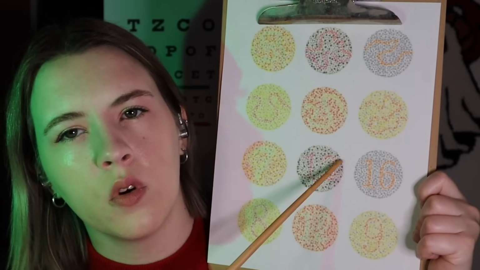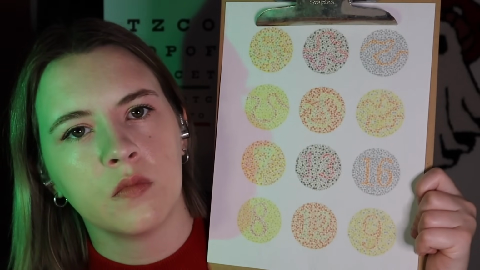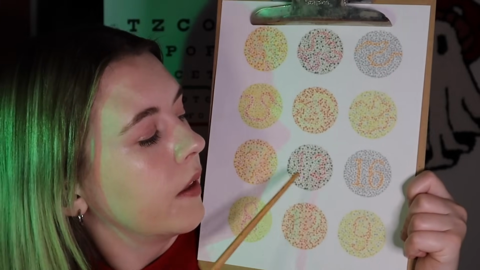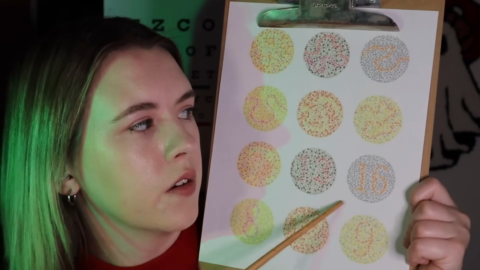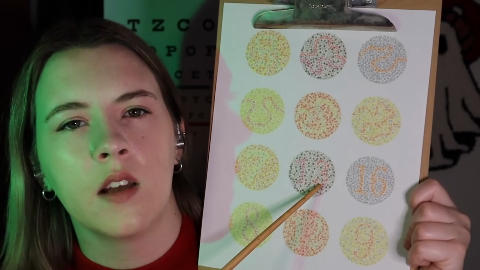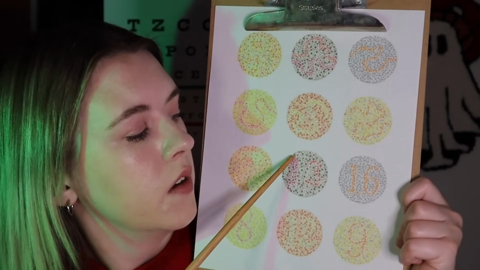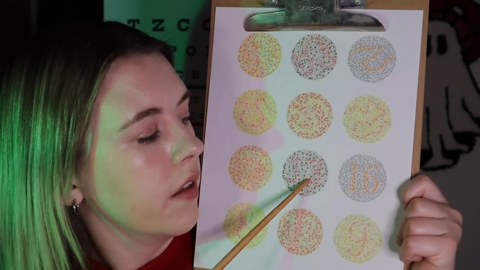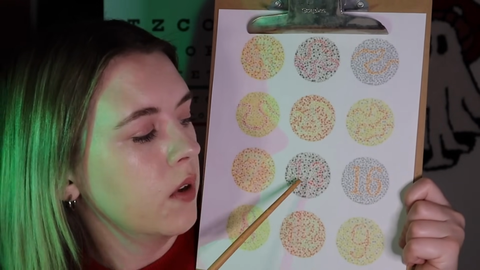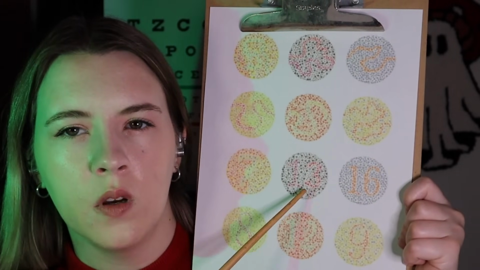Can you find number 13? Okay, this circle has 13 right here, this circle. The 1 and the 3. Can you see either of those two numbers in the circle?